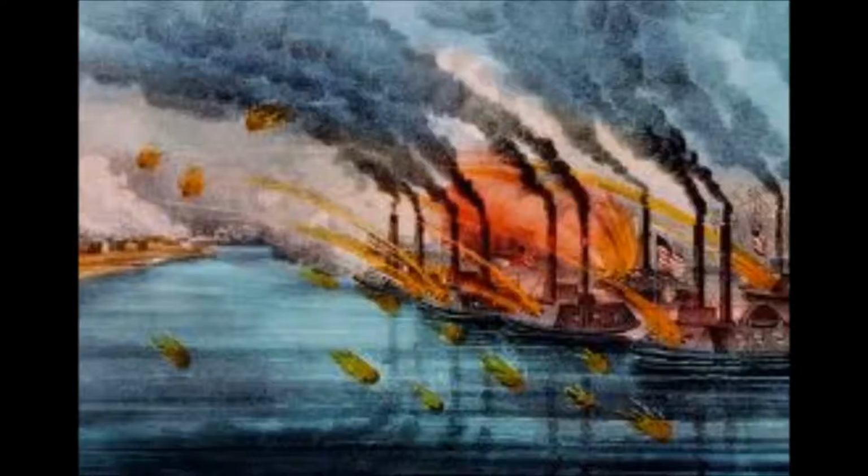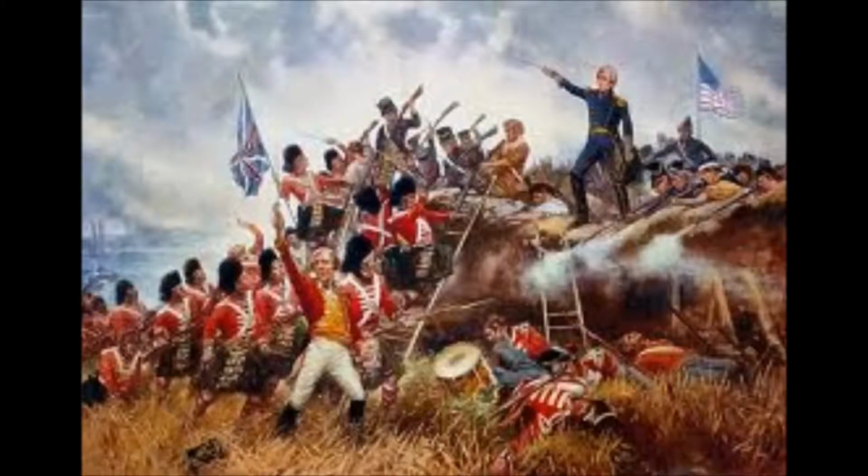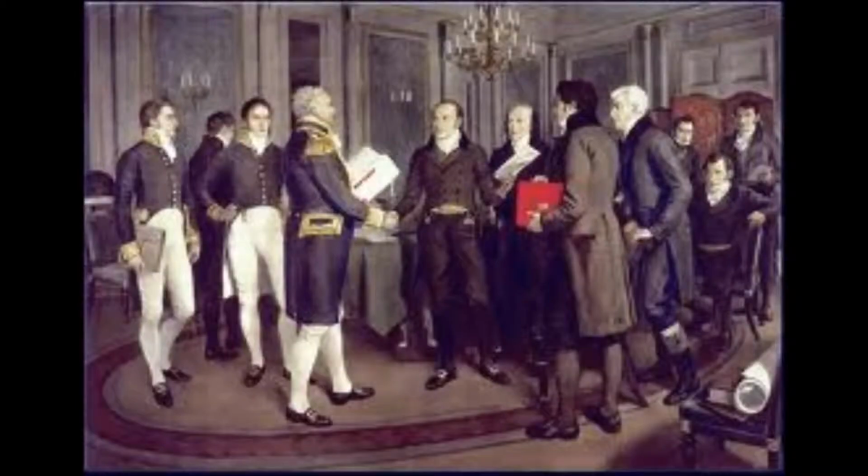One of the battles of the war, the Battle of Fort McHenry, inspired the writing of the Star-Spangled Banner by Francis Scott Key. The last major battle was the Battle of New Orleans, which boosted the spirits of Americans and made Andrew Jackson a popular figure amongst the people. Strange thing about the battle was that it occurred after the Treaty of Ghent had been signed, so the war had already been officially over by the time this battle occurred.